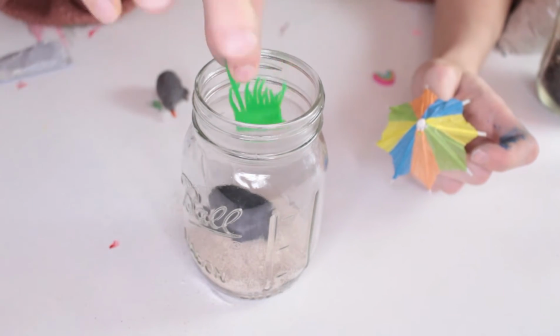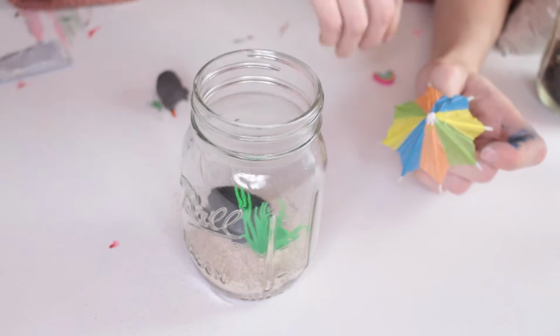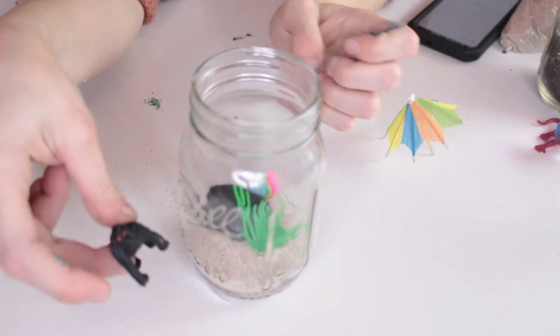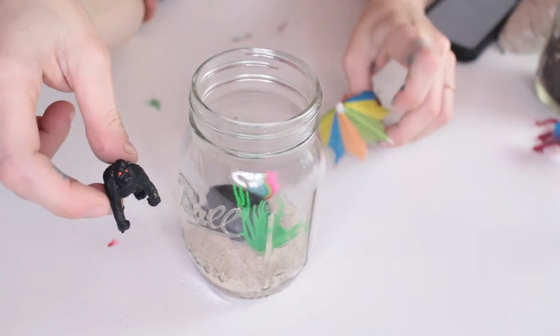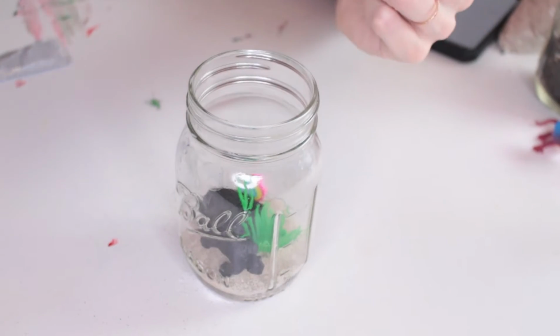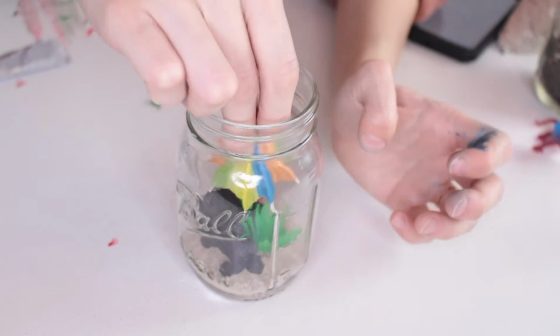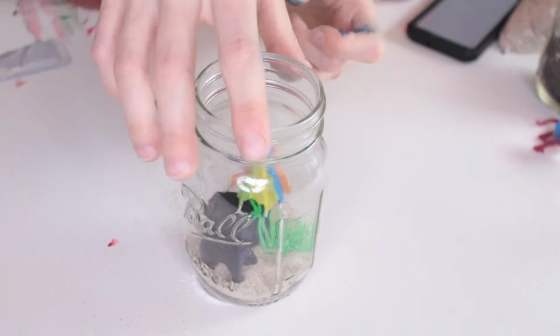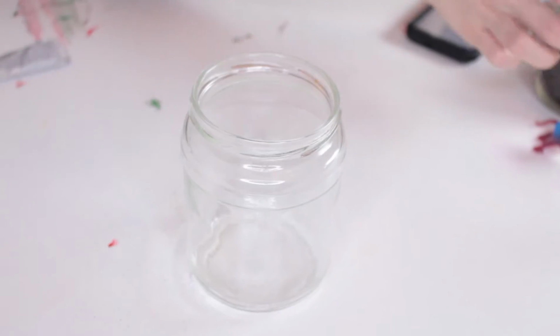Here's some little grass to represent some tropical grass. A rainbow for sunshine. We got a gorilla here because gorillas often live in tropical regions, and a little umbrella. And there's our tropical jar. Next, we're gonna make our temperate climate zone.